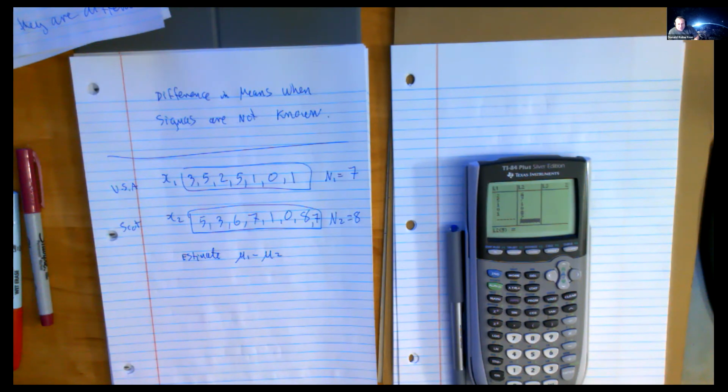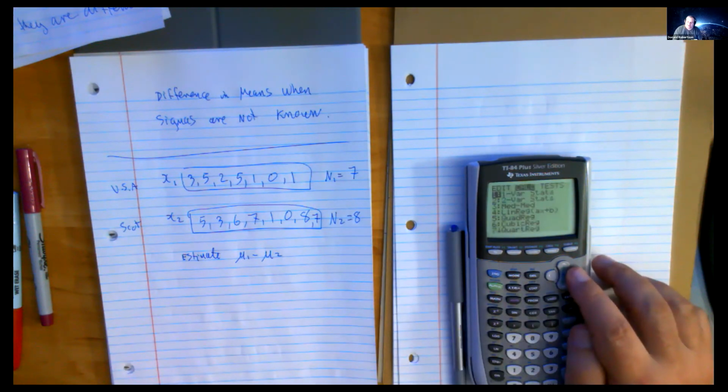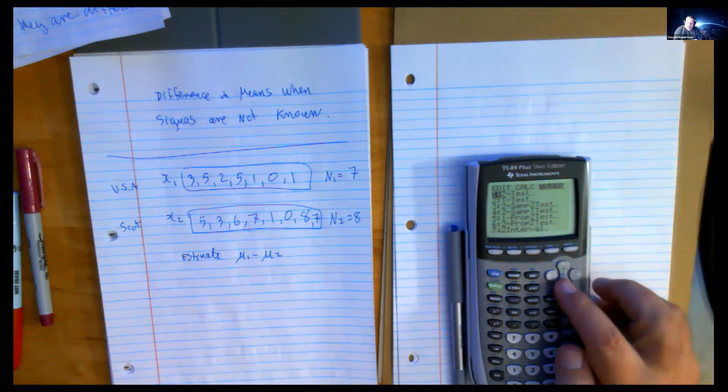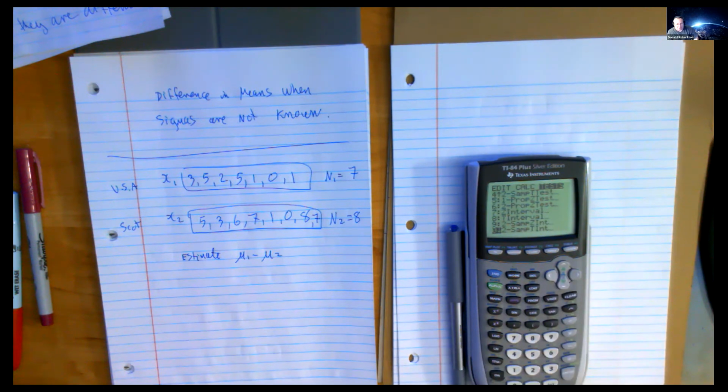Now, somewhere there's going to be an interval, right, that does this. It's stats. It's under tests. And as I scroll down here, do you see one called 0? And does it have a name that kind of tells you that's the right one?